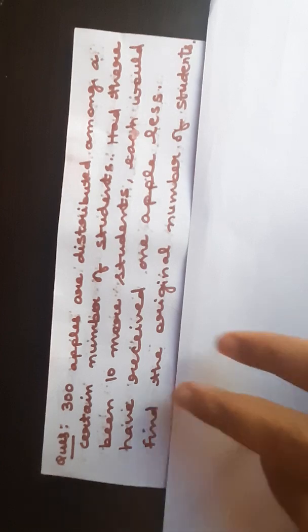This is an important question which is not there in your NCERT, but many a times it has been seen in your CBSE board exam. 300 apples are distributed among a certain number of students. You have total 300 apples with you. Had there been 10 more students, more here again means plus, अगर 10 बच्चे और ज़्यादा होते, each would have got 1 apple less.